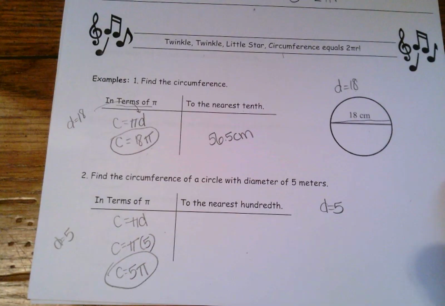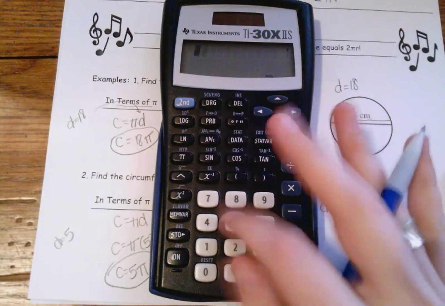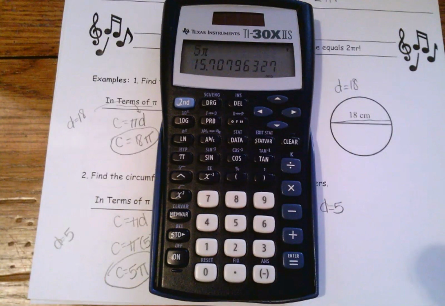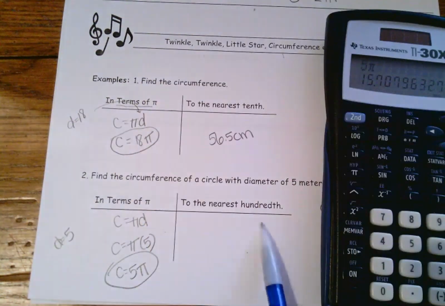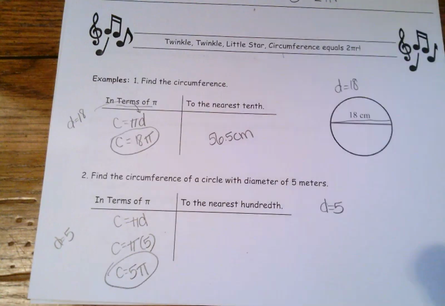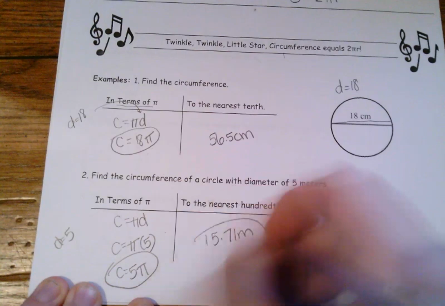Now I have to round to the nearest hundredth. So on my calculator, I'm going to hit clear. I'm going to do 5 pi. That's all I need to do. And when I do that, I get 15.7. Now be careful. It says to the nearest hundredth, so it's 2 decimal places. So 7, this is going to round up to a 1. So my answer here is going to be 15.71 meters.